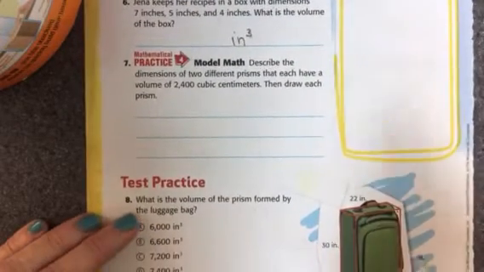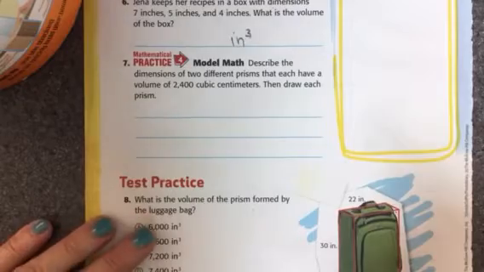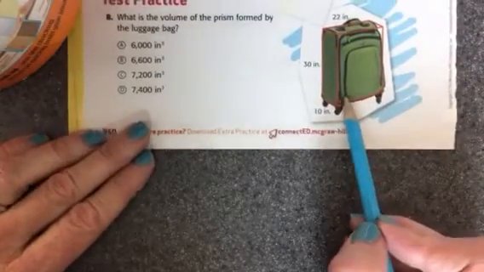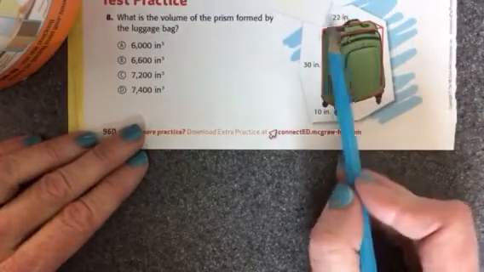Describe the dimension of two different prisms that each have a volume of 2,400 cubic centimeters. You don't need to do this one. What is the volume of the prism formed by the luggage bag? You'll need to multiply all three numbers together to get your answer.